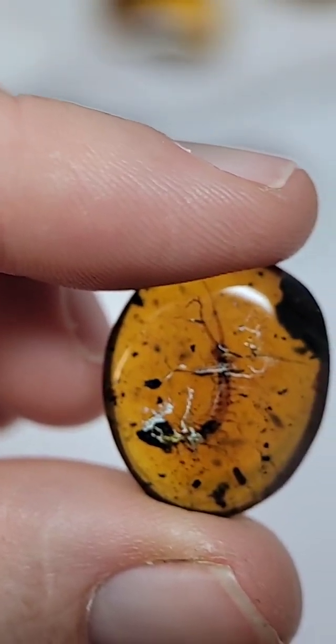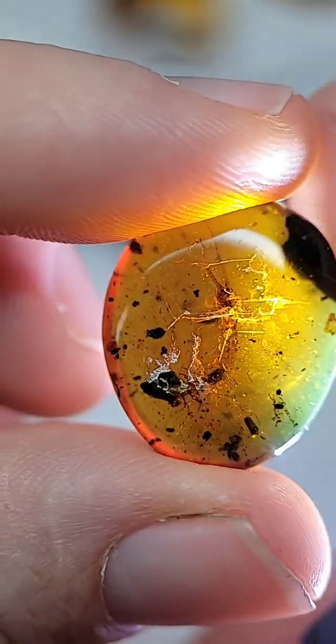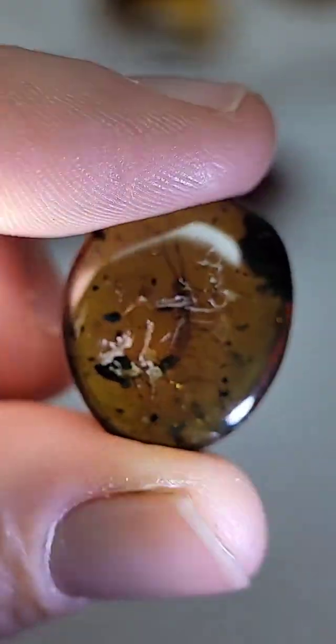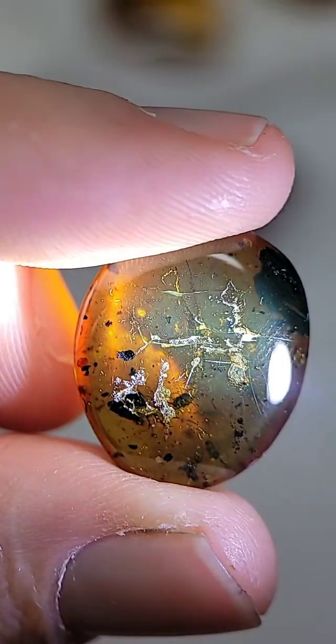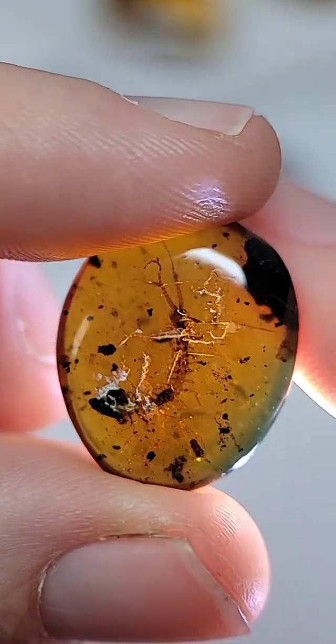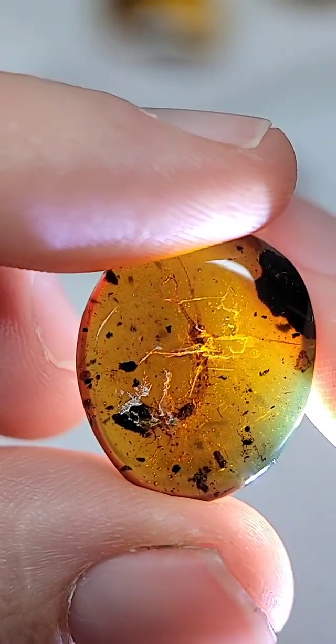Yep. The other centipede, I don't think it went. I think it's on the table. Oh, there's blue and green in that amber too. Wow, look at that. I mean, just as a piece of amber, it's beautiful.